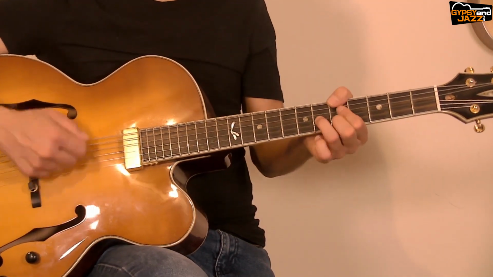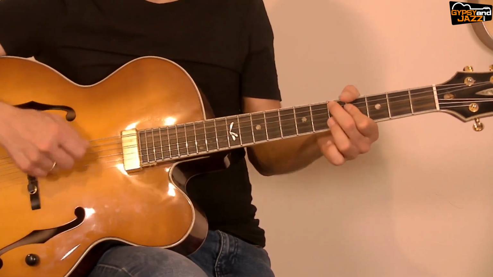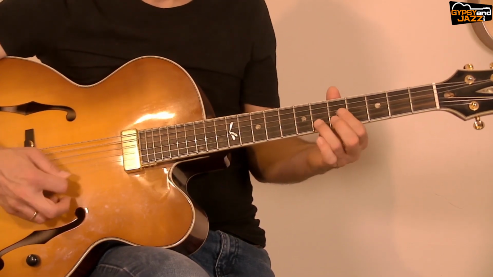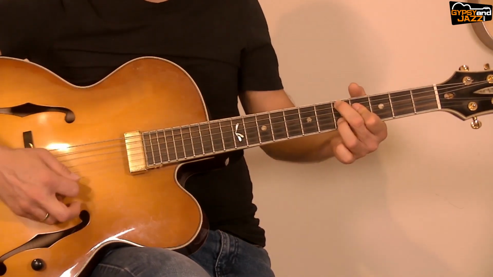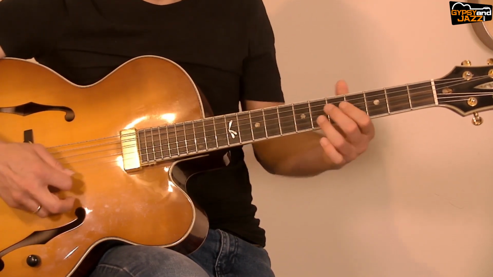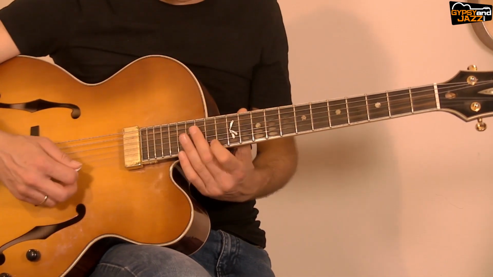And if you play A7 that resolves to this, you have that resolves to the 9 of the target chord. Okay, so this is over F sharp.